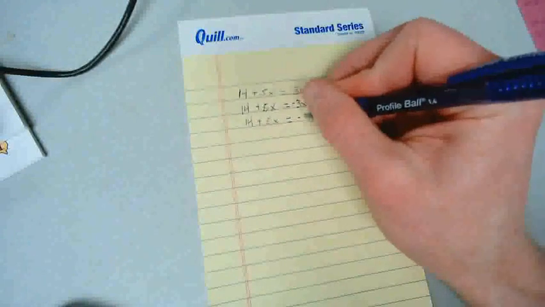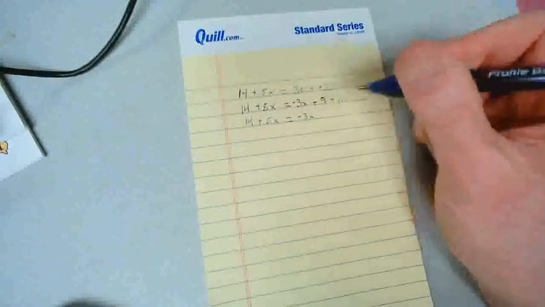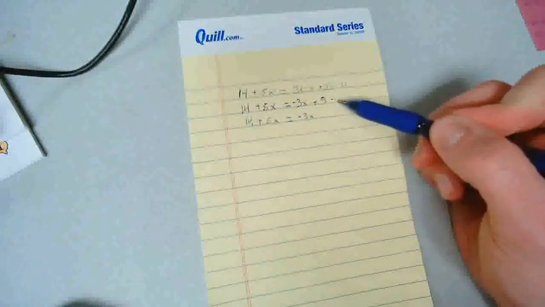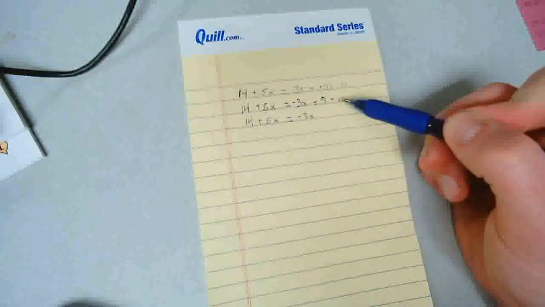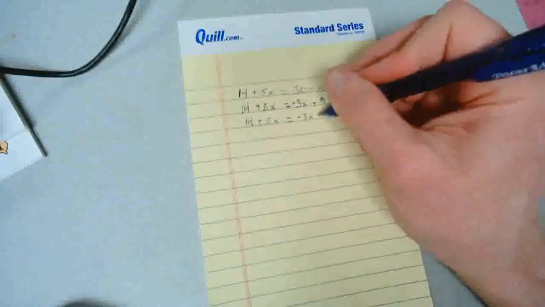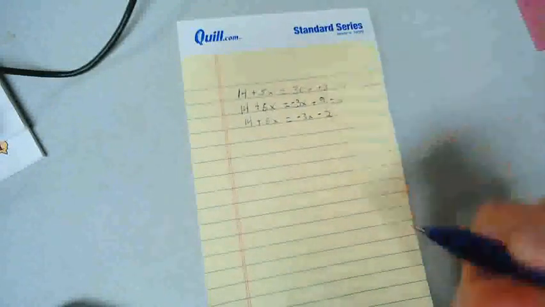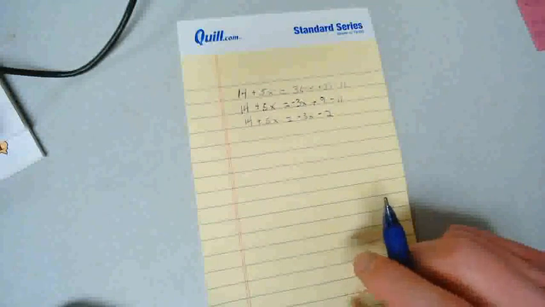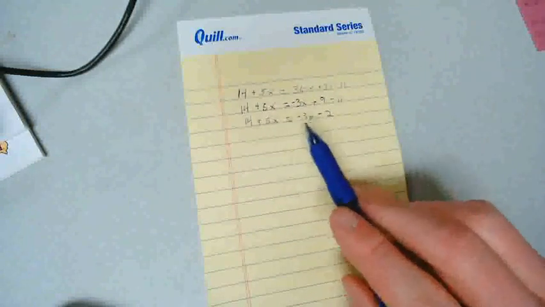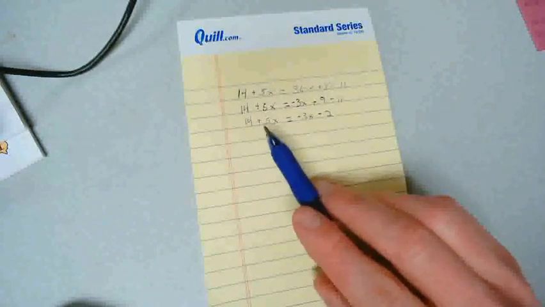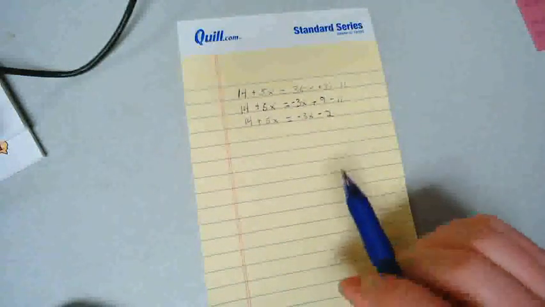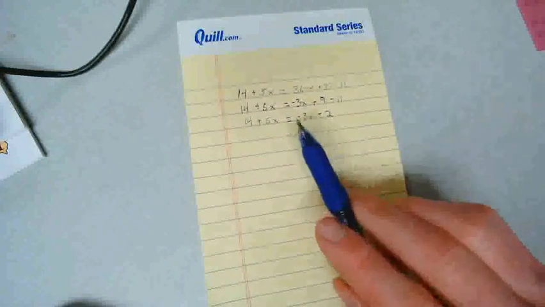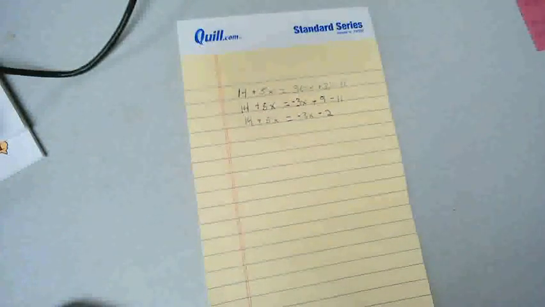So we'll keep our 3x, and then we need to look at, we have 9 minus 11. 11 is the bigger term, so we know it's going to be negative, and so 9 minus 11 is equal to negative 2. So now we have combined all of our like terms, so we have one x and one non-variable on each side. Now we need to try to get all of our x on one side and our non-variables on the other. So that will be our next step.